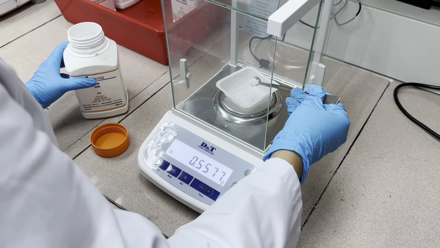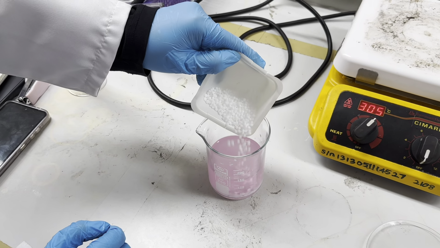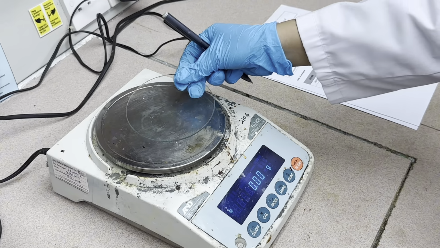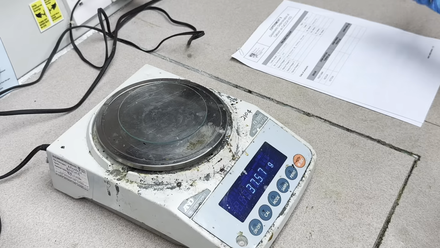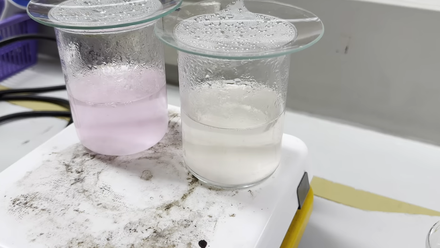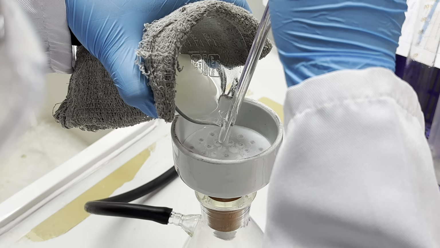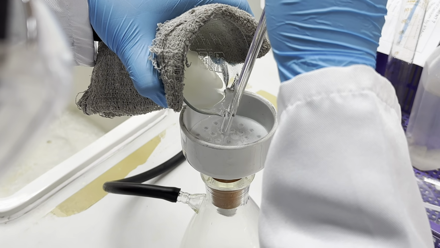Weigh and add 15 gram of solid urea to each sample. Don't forget to weigh your filter paper and watch glass. Boil gently the sample until the indicator turns yellow. Place the wash water in ice for the next step. Filter each solution through a weighed funnel.